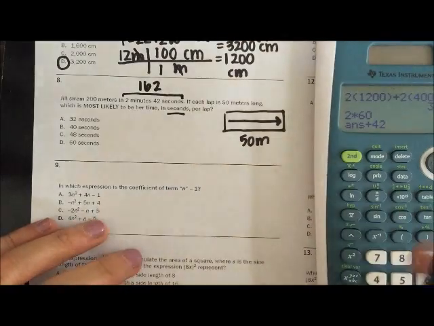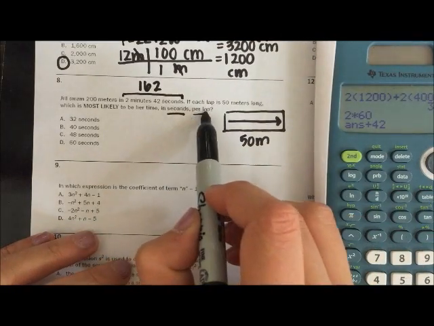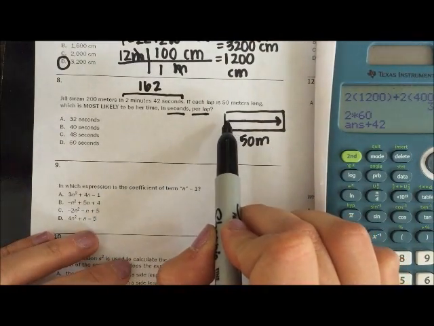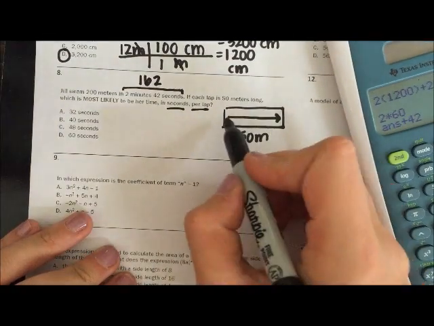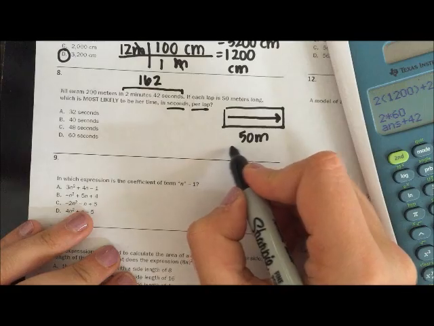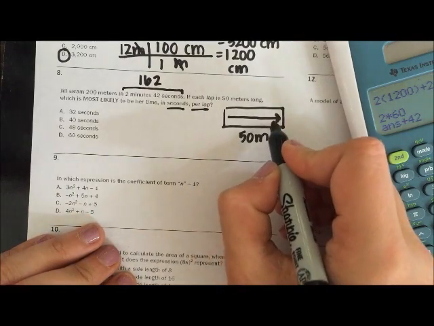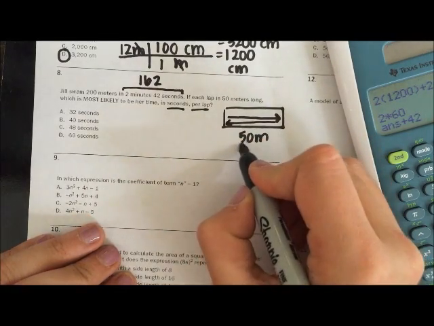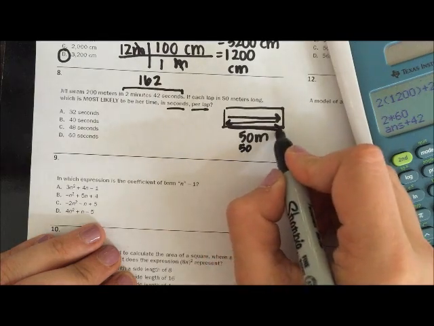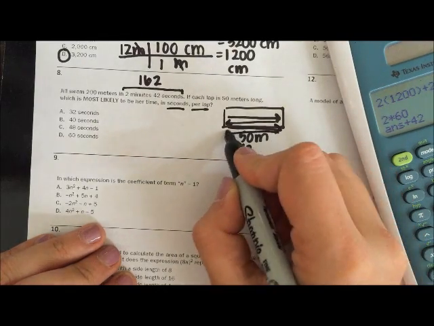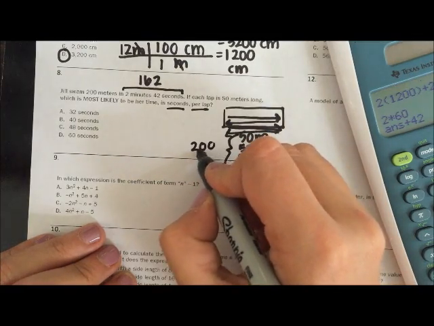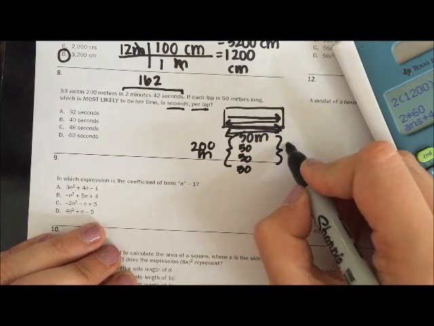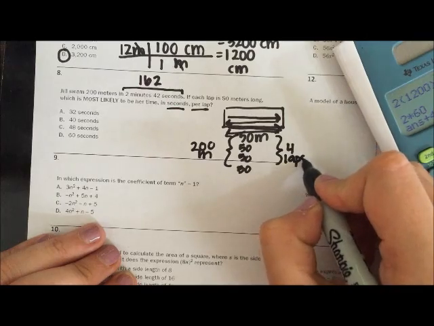Okay? And then I got to figure out, well, how many we want per 1 lap. So how many laps is in 200 meters? Well, if I go down, that's 50. If I go back, that's another 50. And I go down again, that's 50 more. And back one more time. That gives me 200 meters, but that's also 4 laps.